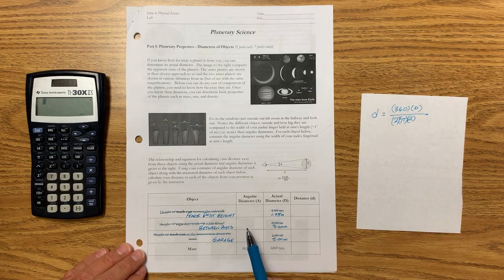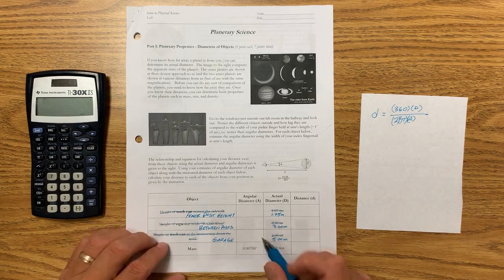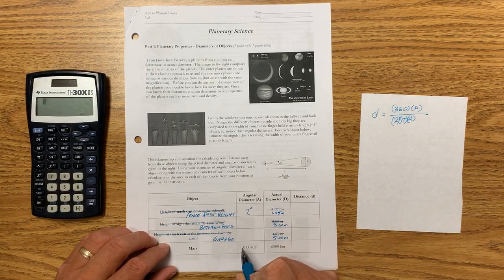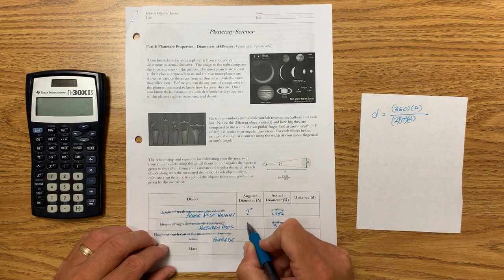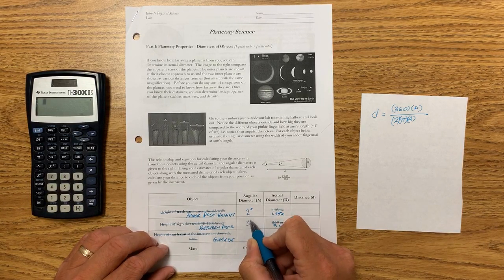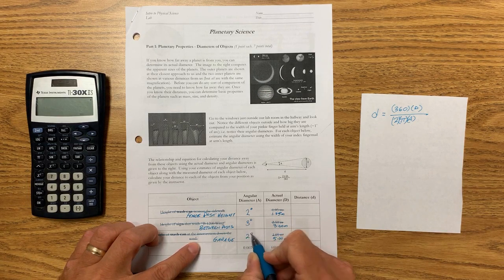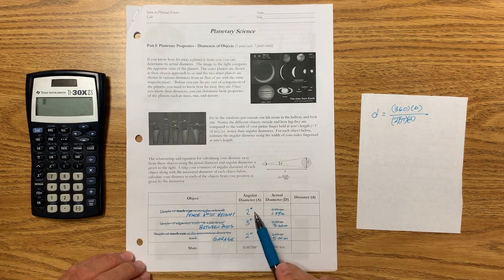For our purposes here, the fence post height was 2 degrees, okay, or 2 index fingers. I went ahead and measured in between the posts, and it is about 3 fingers, and the garage was about 2 fingers wide. So our angular diameter for each was 2 degrees, 3 degrees, and 2 degrees of arc.